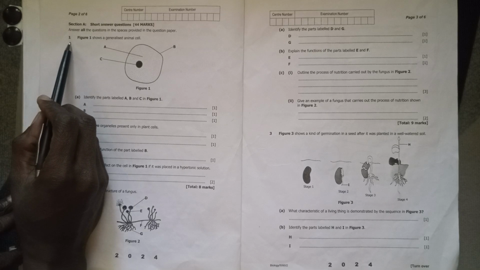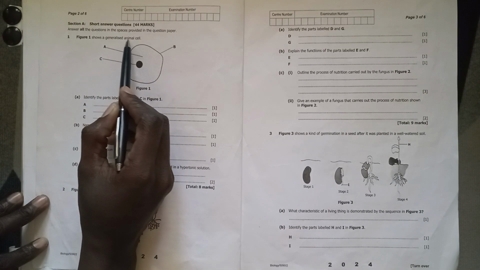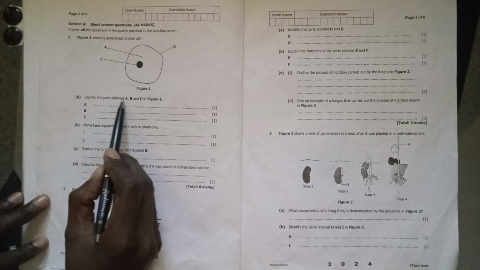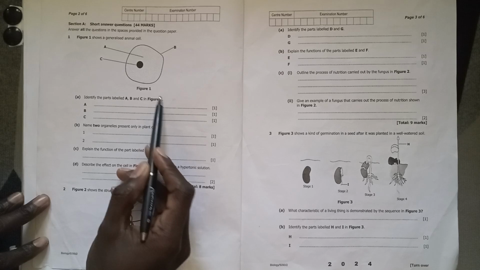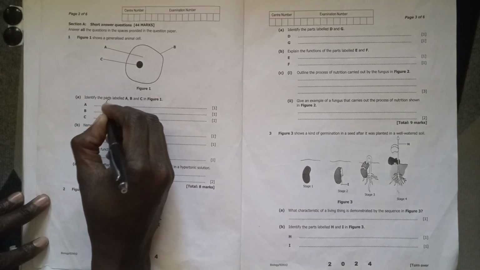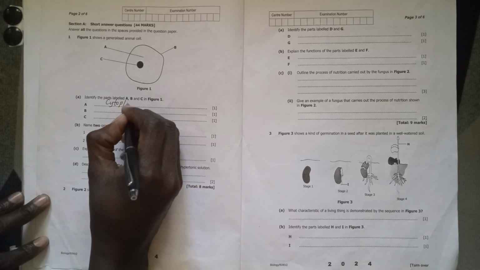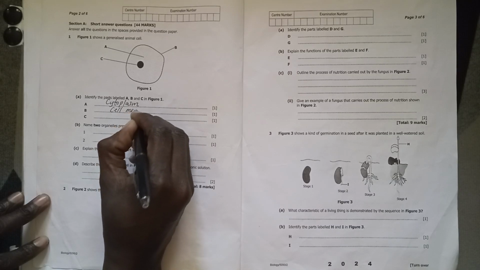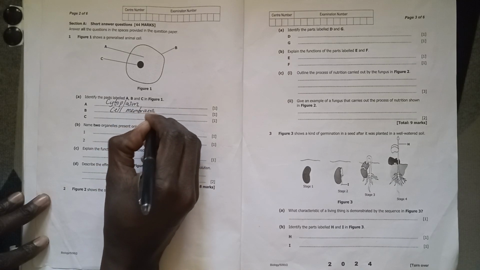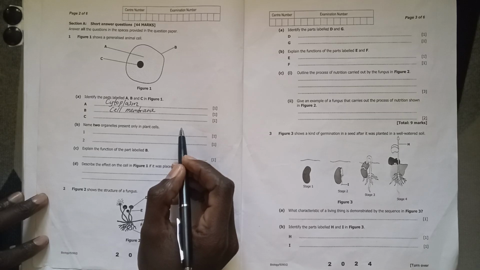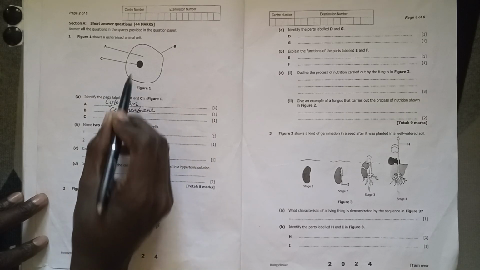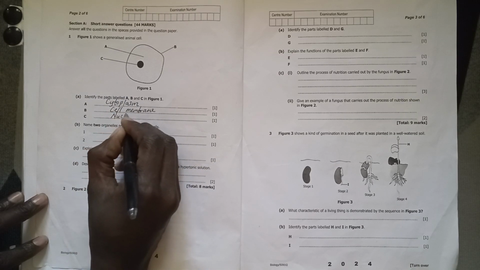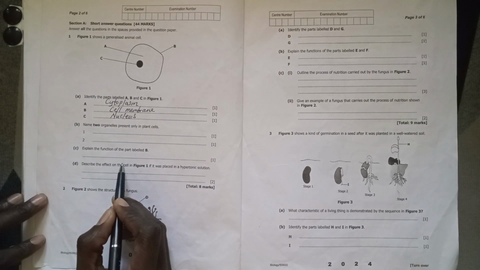So question number 1 says that figure 1 shows a generalized animal cell. So this is an animal cell. Then it says identify the parts labeled A, B, and C in figure 1. So remember, A is representing the cytoplasm, and B is representing the cell membrane. Remember that this is an animal cell. It does not have a cell wall, so that's the reason why. So this is the cell membrane. Then C is representing the nucleus.